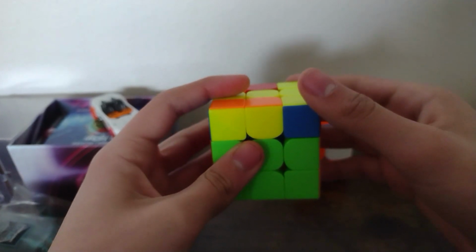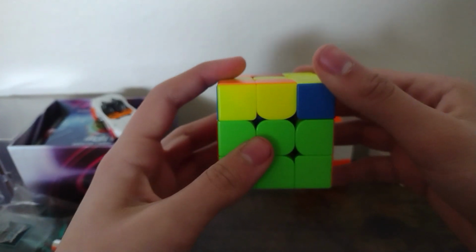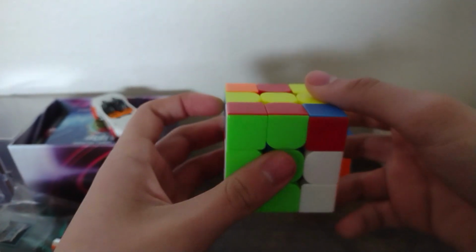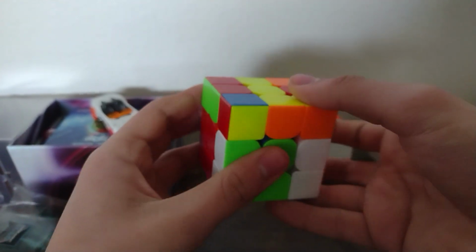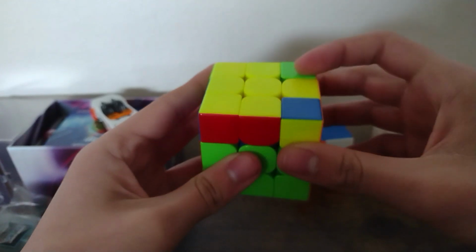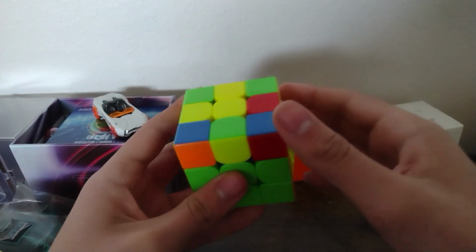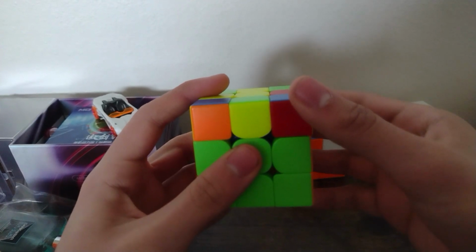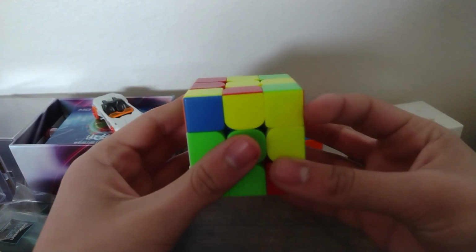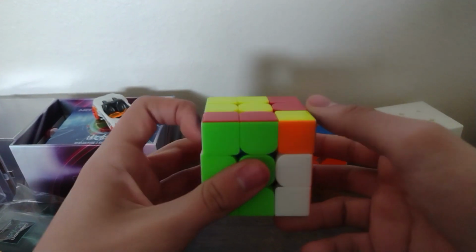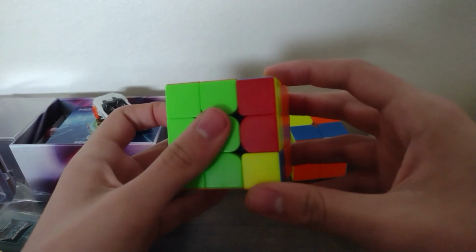Now, what we want to do to get the edges upright, we're going to do an F, R, U, U, R prime, U prime, F prime, and that solves the edges. But if you have this tiny L shape, what we can do instead is F, U, R, U prime, R prime, F prime.